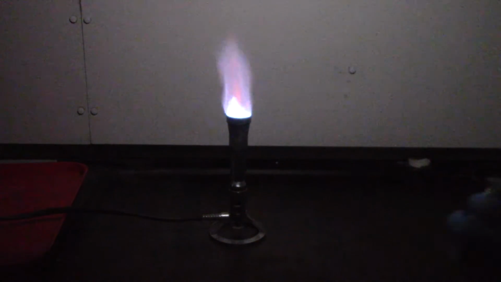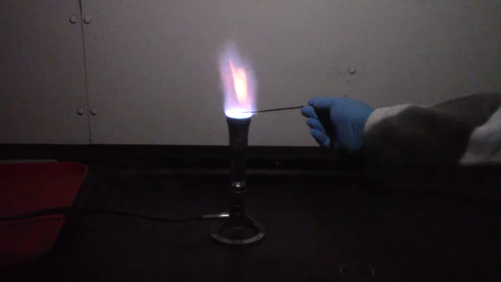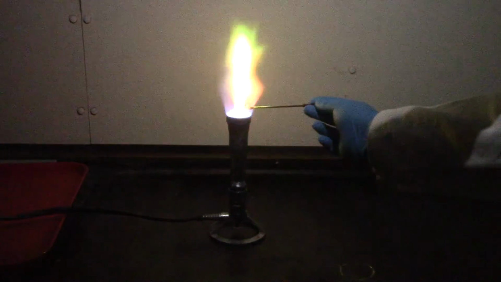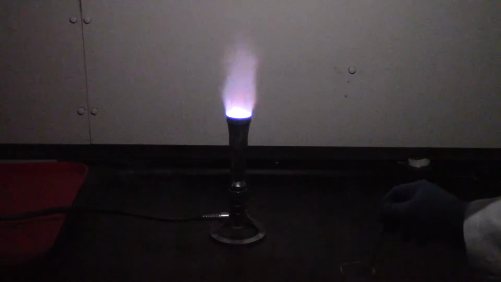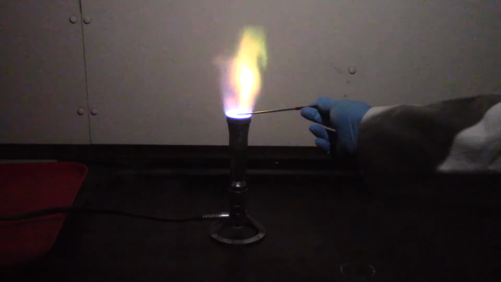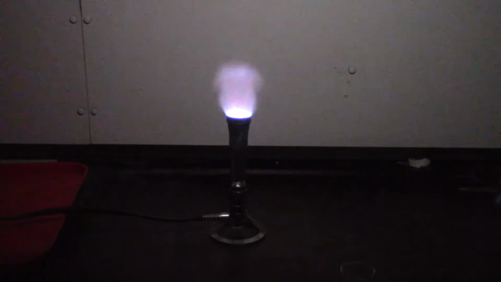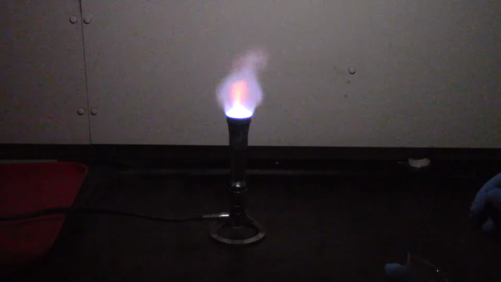A great example of this effect can be seen from a flame test. This is an experiment you might run in a high school classroom or in an introductory chemistry lab. This is normally done by first creating a solution of whatever your metal salt is. Here I have copper sulfate dissolved in water, and then dipping a spatula or a nichrome wire into that solution and holding it into the flame.